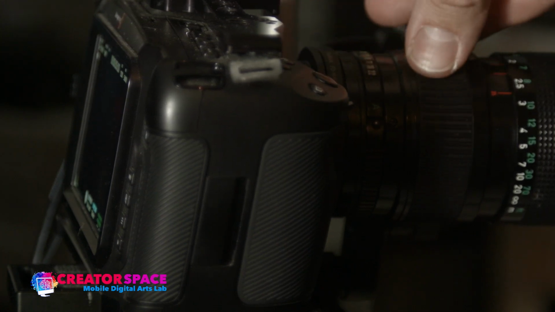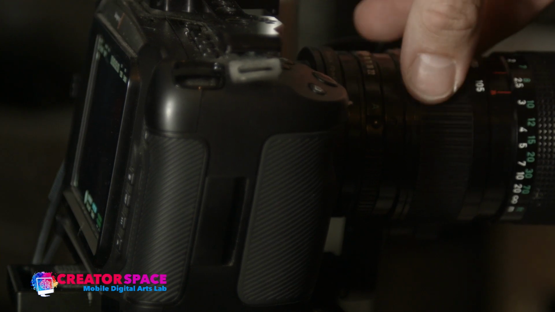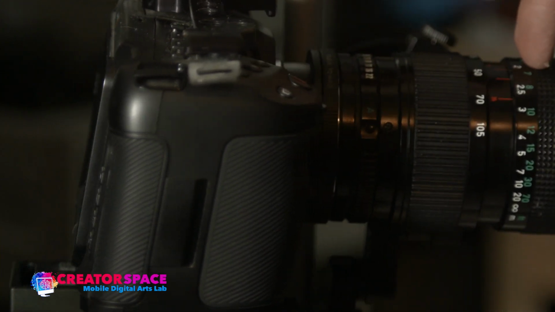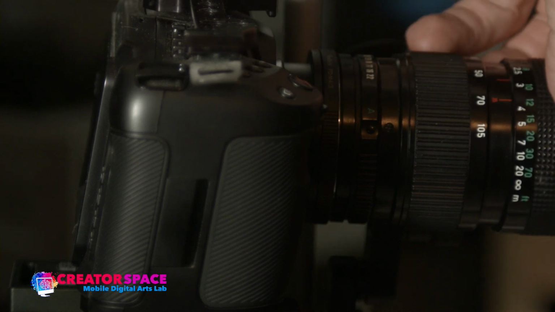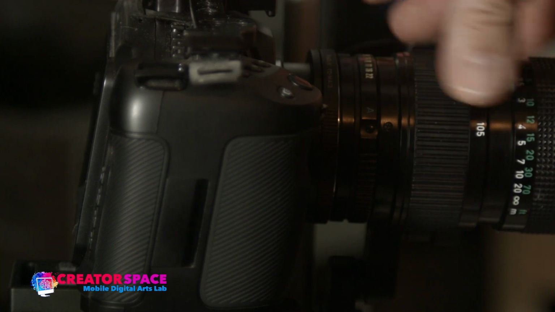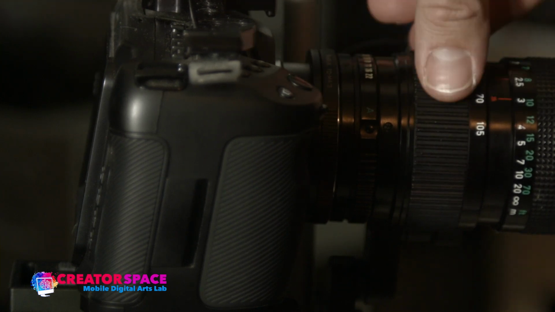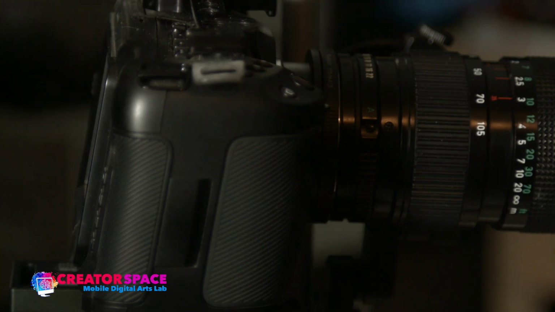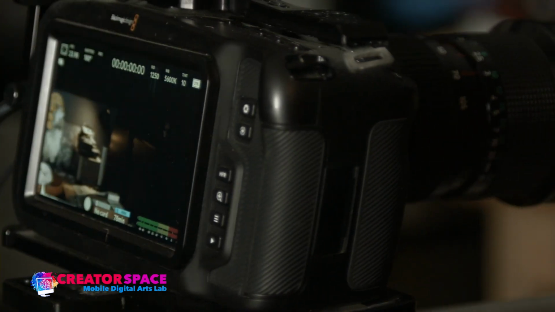So by spinning that, that's the difference with the zoom lens. It has an actual zoom side, not just the focus that's usually here on the front, where we're just focusing the shot. But now we're able to actually zoom to go to 105, all the way to 35. So that's the really cool thing.